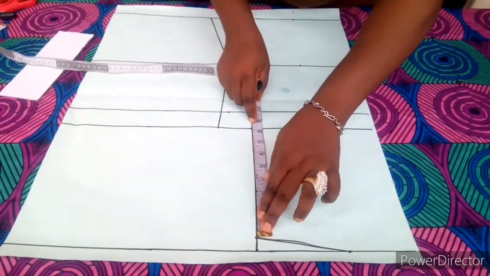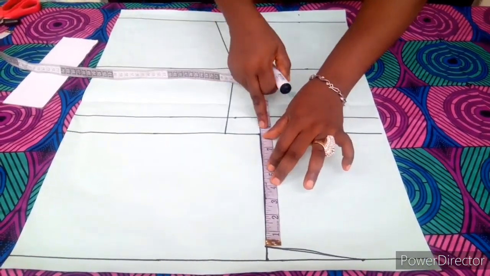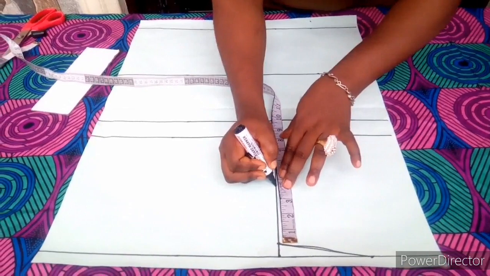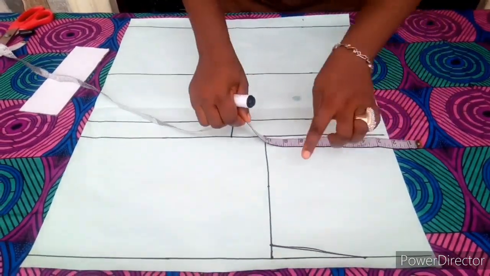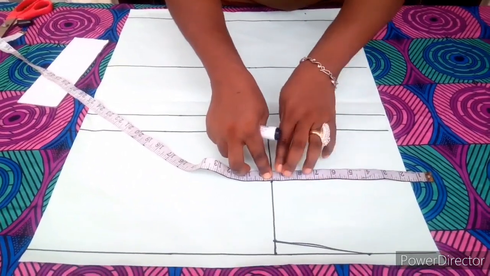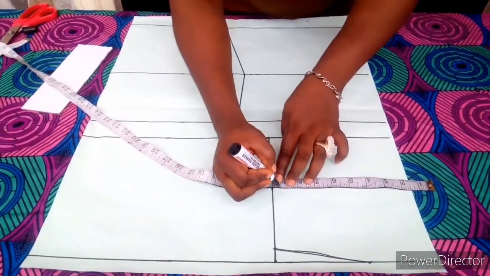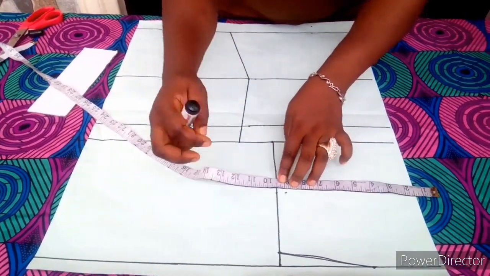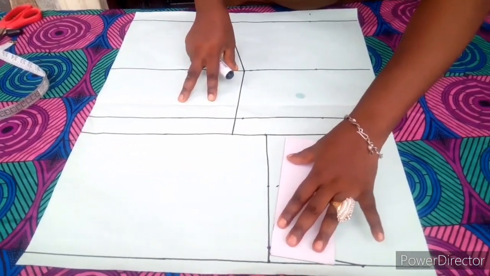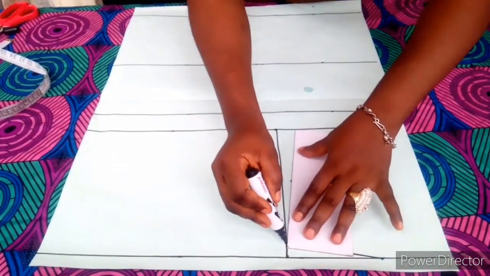Then from there, you find the midpoint of your armhole. Mine is 8. Then half of it is 4. Then from this point, you go out by half an inch, which is here. Then you connect it from the shoulder slope to here.